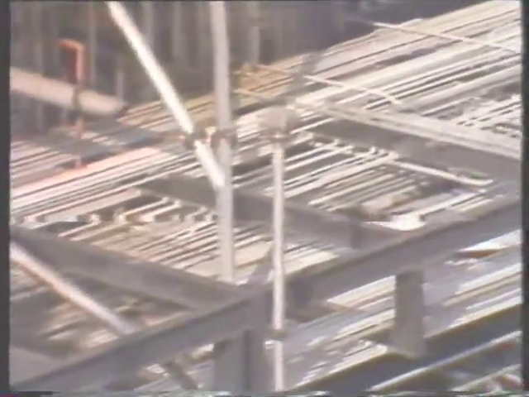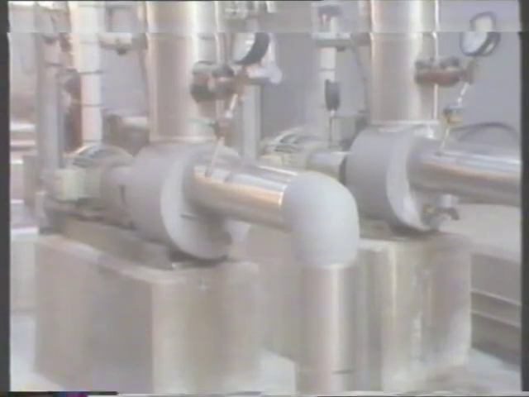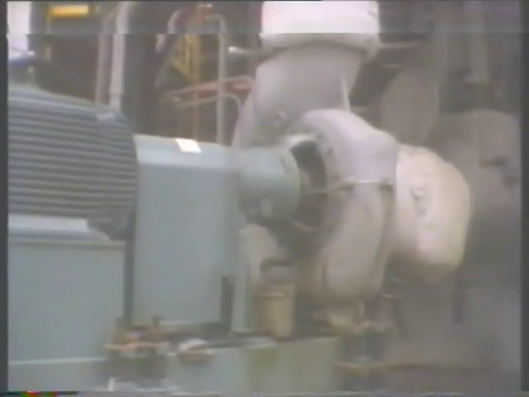Plants use a variety of methods to move fluids through pipes and valves. The method used depends on whether the fluid is a liquid or a gas. Liquids are typically moved by using devices called pumps. There are many different types and sizes of pumps used in chemical plants. For instance, these are designed to pump about 30 gallons of liquid a minute. This larger pump moves hundreds of gallons a minute.